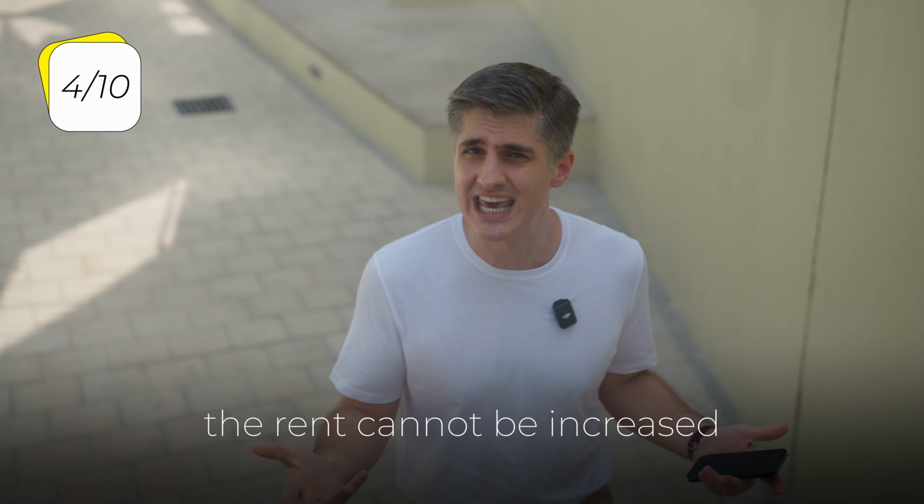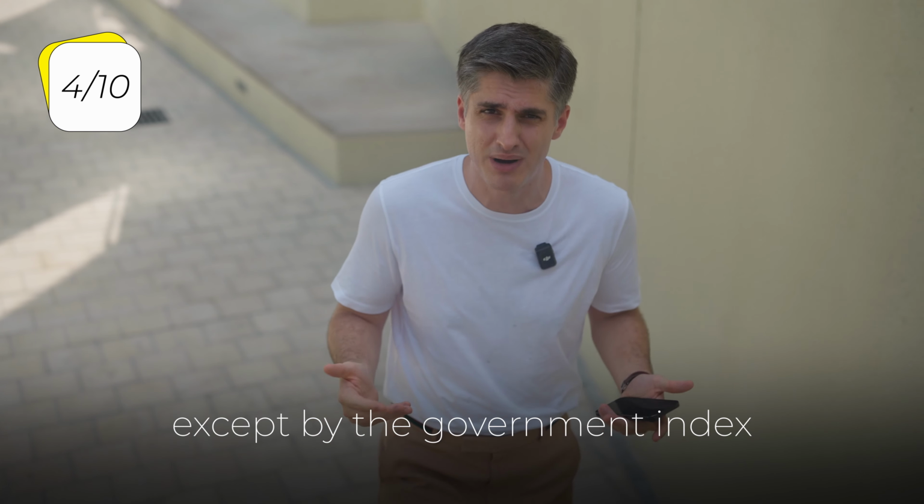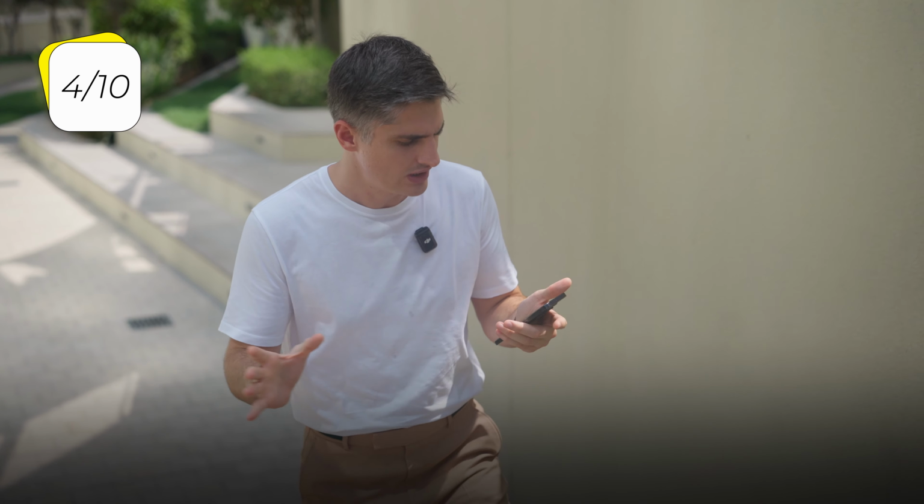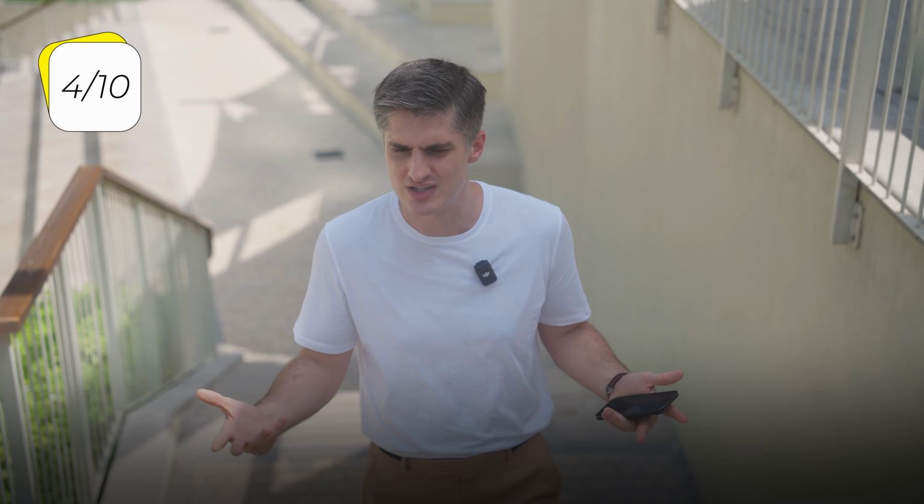For example, one of the rights is that the rent cannot be increased except by the government index. Later, we will talk about the government index. So that's why it's important. And staying inside the property without having an Ijari registered technically means that you are not a tenant in this property, speaking in legal terms.